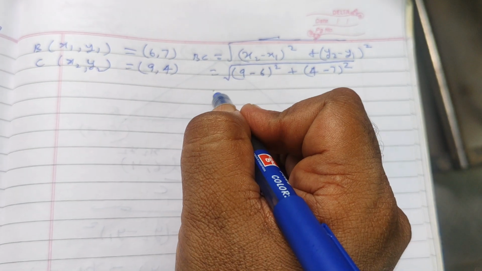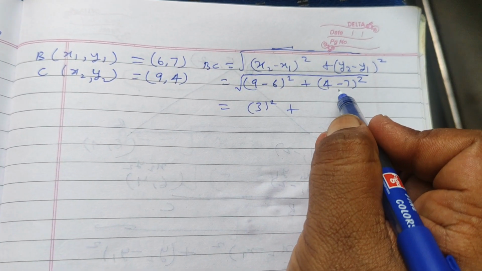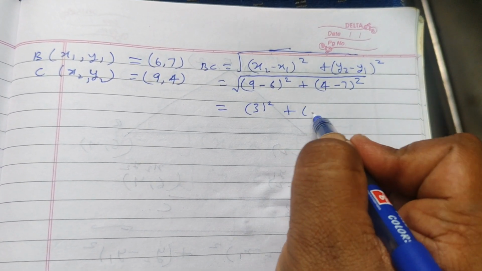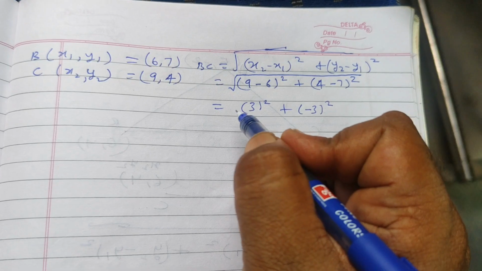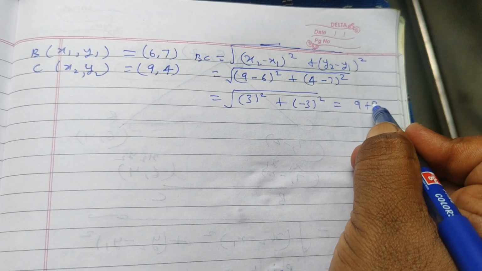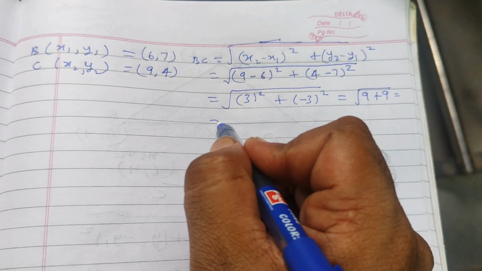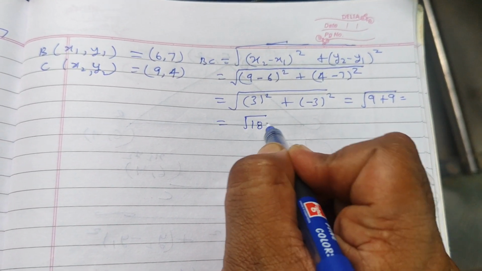So we get 3 squared, and 4 minus 7 is minus 3 squared, which is equal to 9 plus 9 is equal to 18.